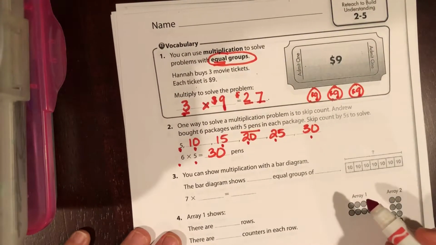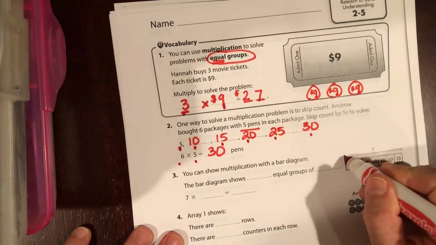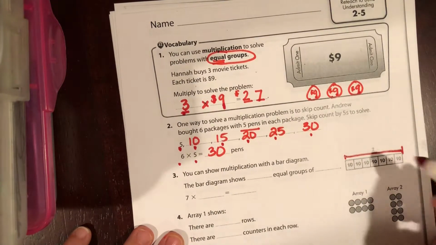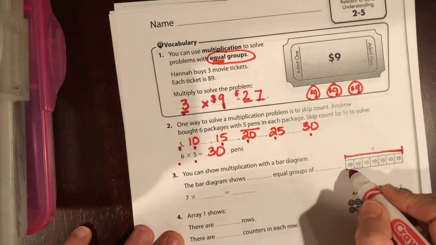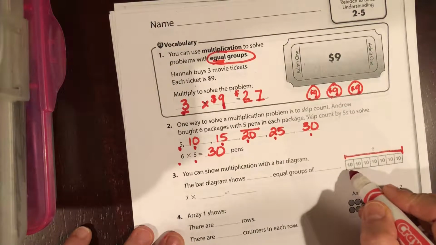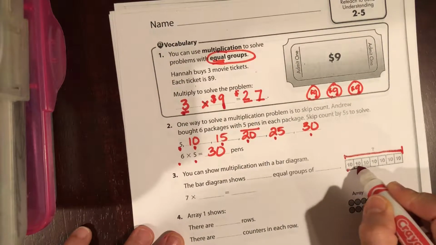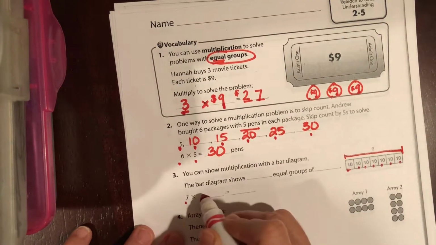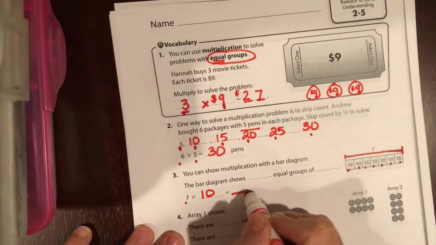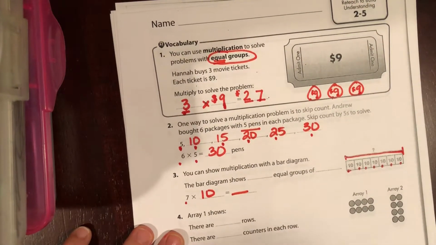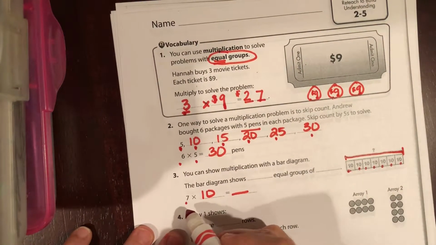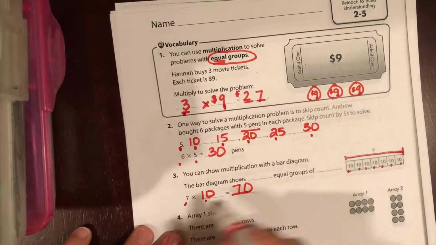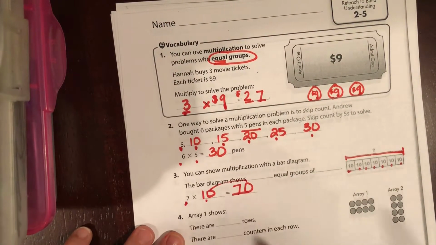Okay, you can show multiplication with the bar diagram. Remember the bar diagram, the top up here is always the total. So we have groups of 10. How many groups of 10 do we have? 1, 2, 3, 4, 5, 6, 7. We have 7 groups of 10, and use your multiplication knowledge that you know of 7 groups of 10, and that equals 70. Remember, you write the 7 down and bring the 0 over.